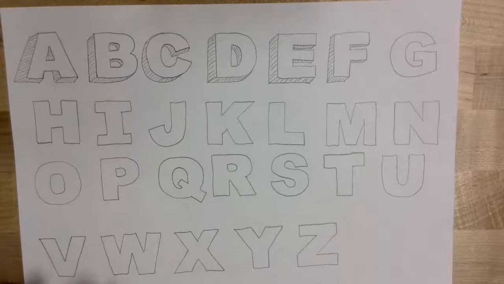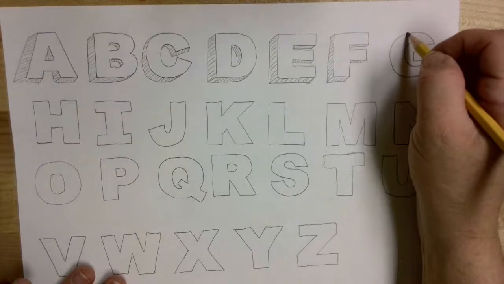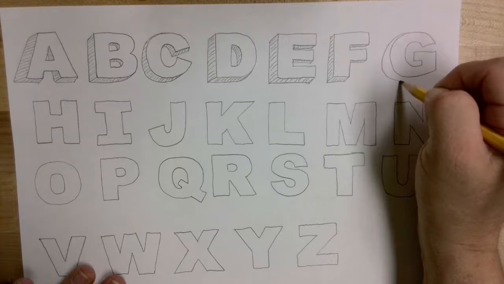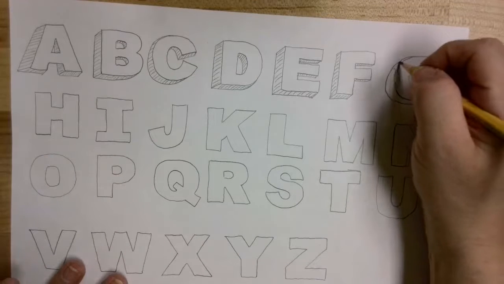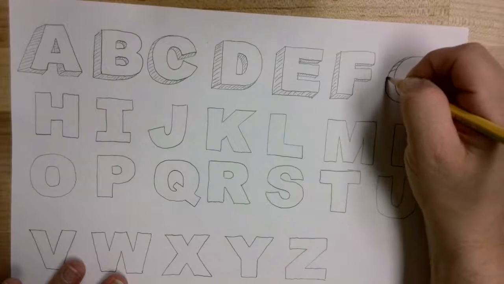Okay. For a three-dimensional G, it's going to be similar to the letter C. This will curve around. Okay. And we'll have some shadow lines in there.